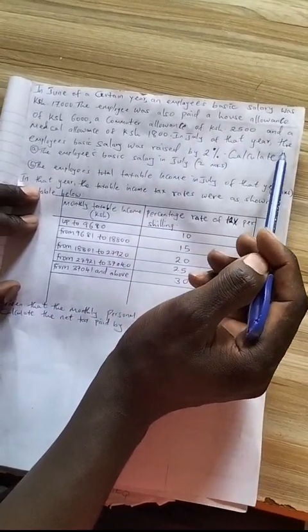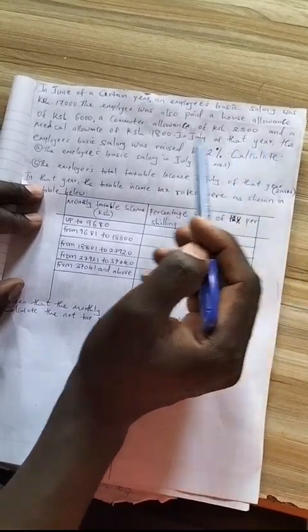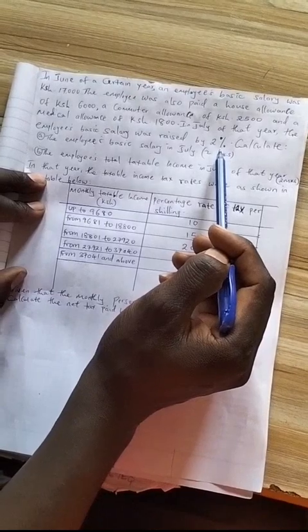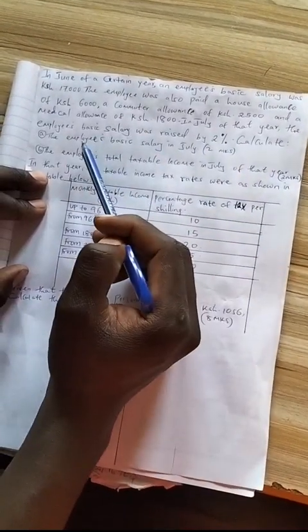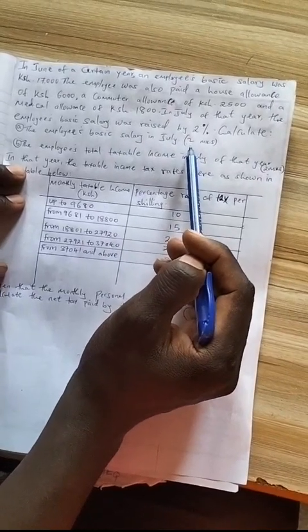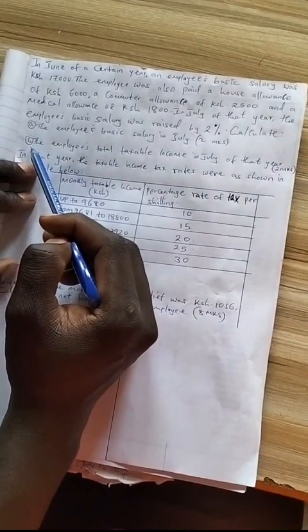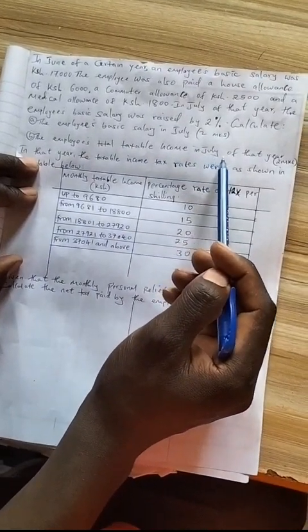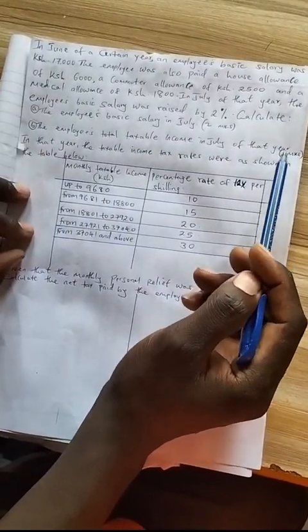In July of that year, the employee's basic salary was raised by 2%. Calculate: A, the employee's basic salary in July, 2 marks; and B, the employee's total taxable income in July of that year, 2 marks.